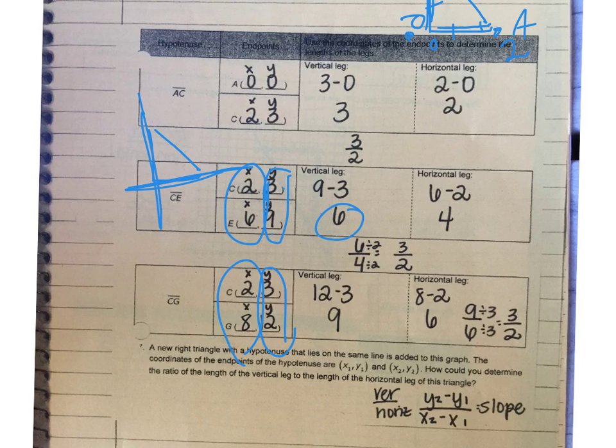Then down at the bottom, it says a new right triangle with a hypotenuse that lies on the same line is added to this graph. The coordinates of the endpoints of the hypotenuse are (x1, y1) and (x2, y2). How could you determine the ratio of the length of the vertical leg to the length of the horizontal leg in this triangle? All that means is that you're finding the slope. And here is the formula right here.